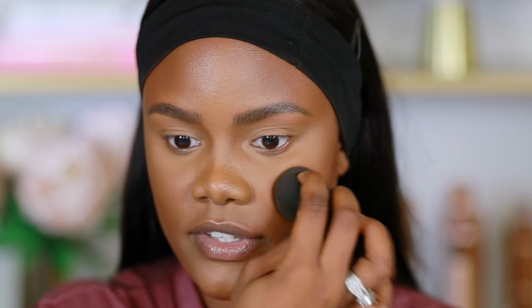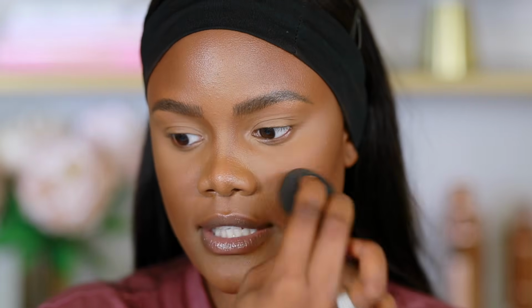So of course I'm gonna go back in with the beauty sponge that I used for the concealer to blend everything together, get rid of the harsh lines. All right, that's it. So my skin looks a little bit warm. It looks like I have a little bit of color on my skin. That's pretty much it for bronzer. So we're gonna move on to blush.